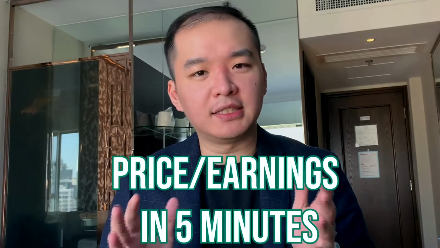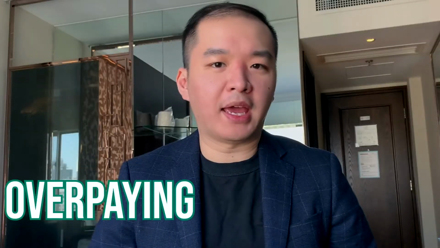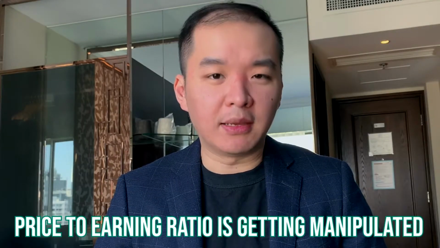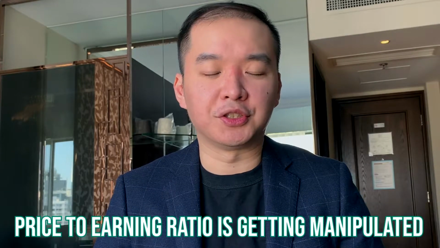So price to earnings ratio is fairly straightforward. It's price divided by earnings, which is how much the company makes at the end of the year. You can use this ratio to compare with other companies to see if you're overpaying or underpaying when you're buying the company's stocks, or you're buying a real estate, or you're buying a private company as well. Now, what's interesting is that price to earnings ratio is very popular and management knows this as well. So price to earnings ratio is also getting manipulated a lot when it comes to running businesses.